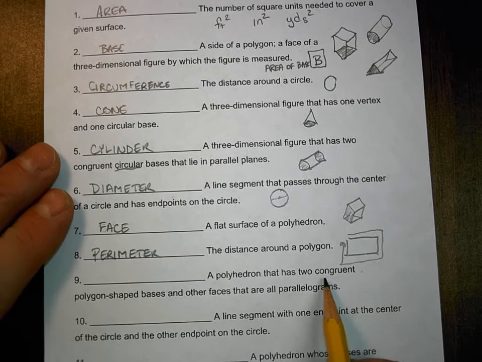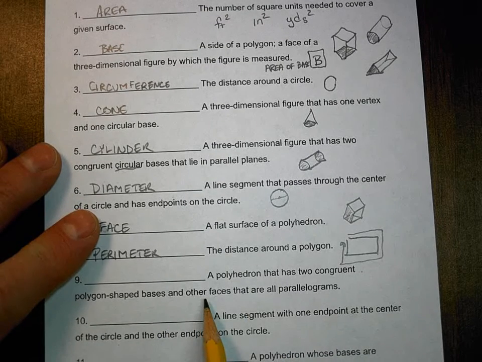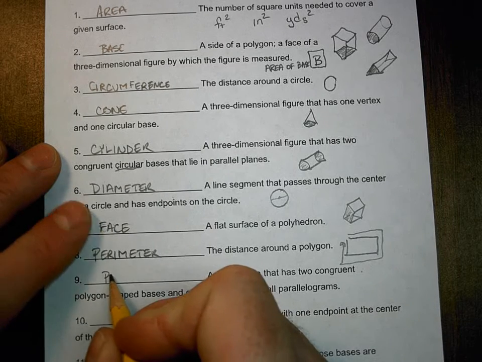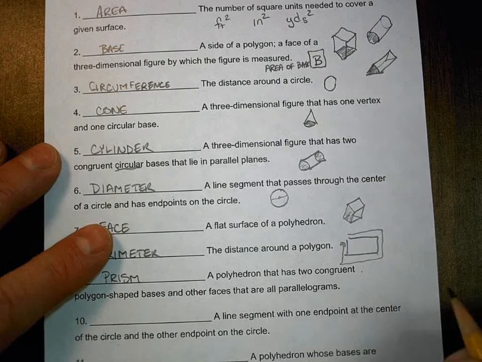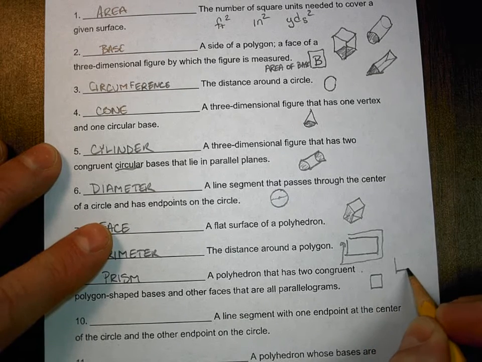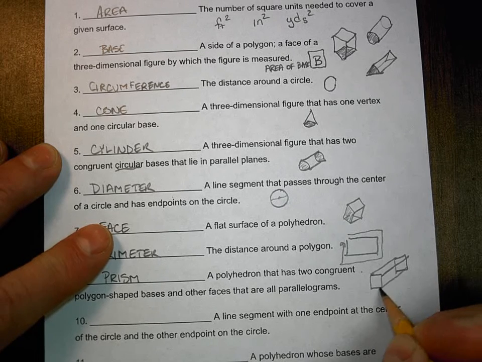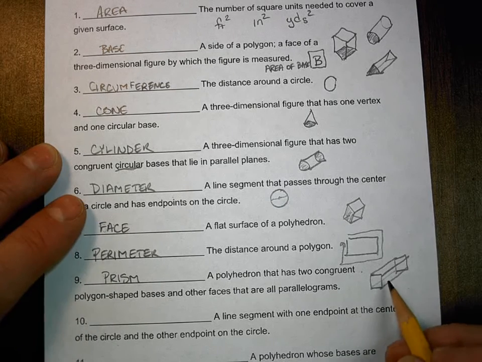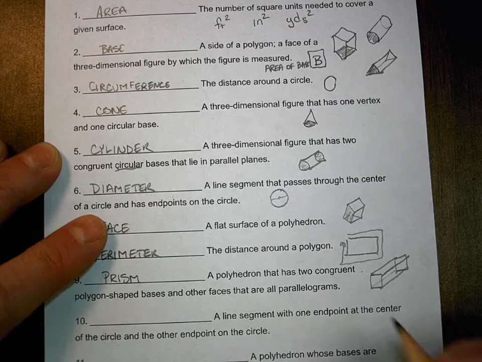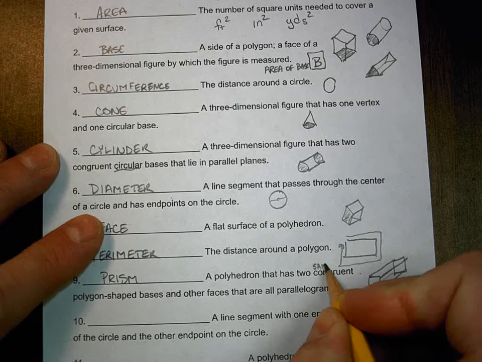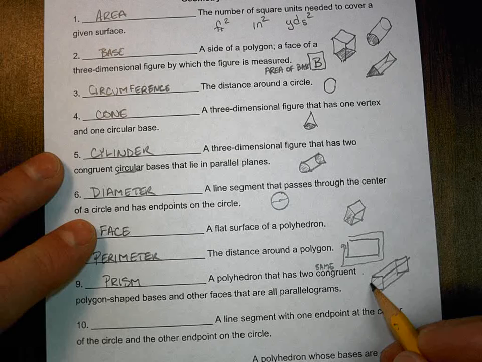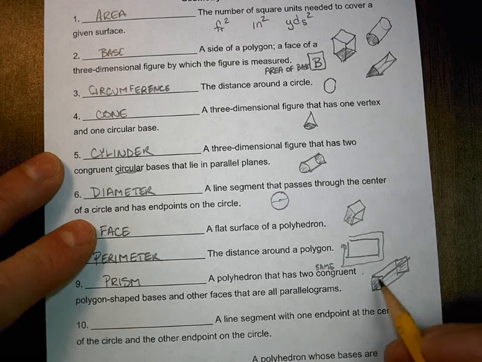So a polyhedron that has 2 congruent polygon-shaped bases and the other faces are all parallelograms. It is a prism. And so it has 2 congruent polygon shapes. What does congruent mean? Same. Equal is okay, same is better. So 2 of these, and that's these, the bases here are the same. And then it's got a bunch of parallelograms.